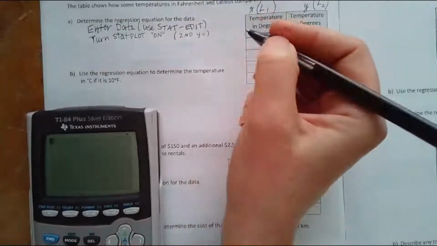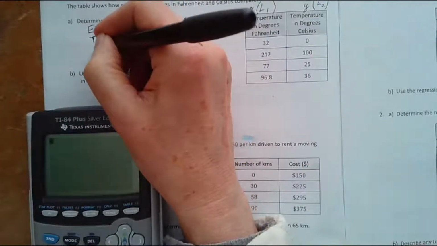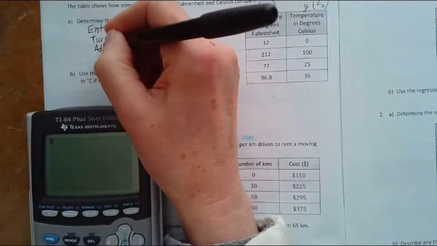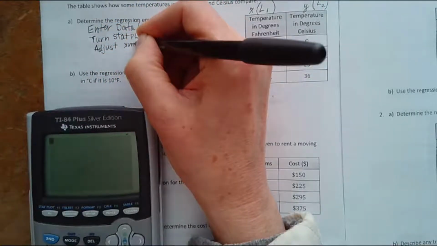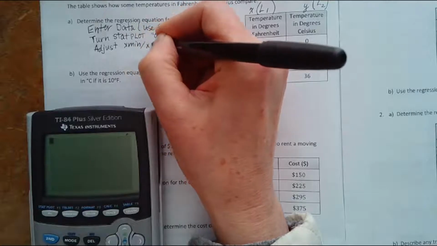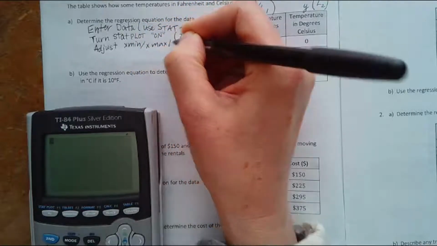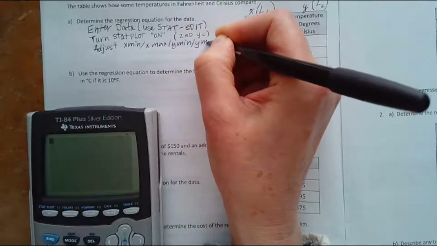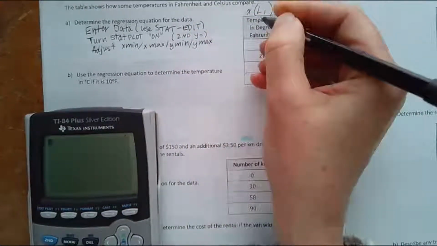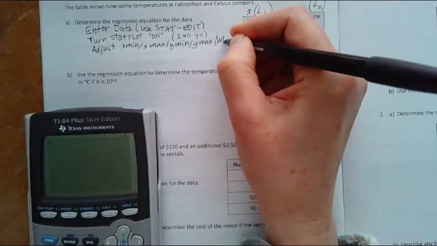And then what we're going to do is adjust the X min, X max, Y min, Y max. Remember, we have to do that, and that's under Windows.